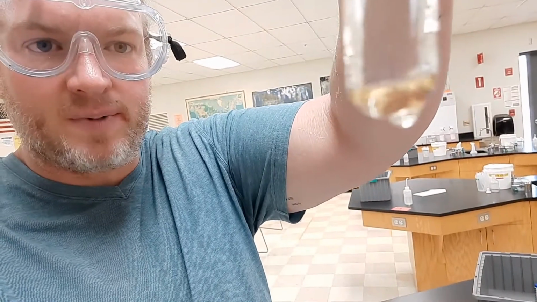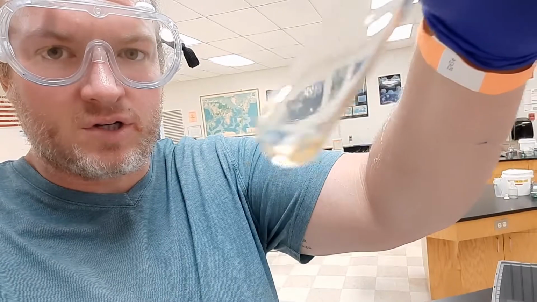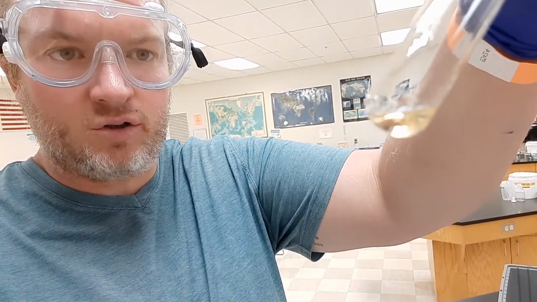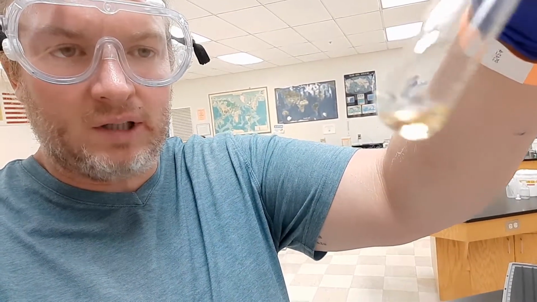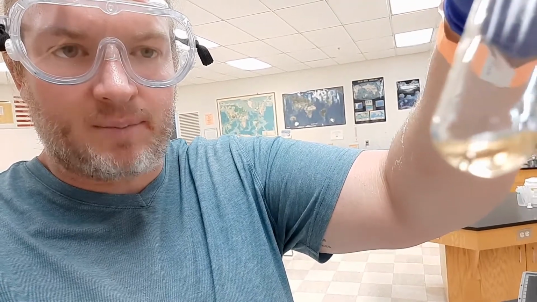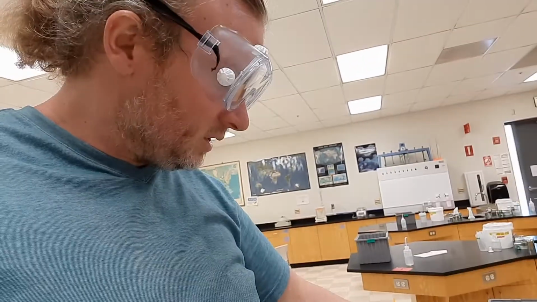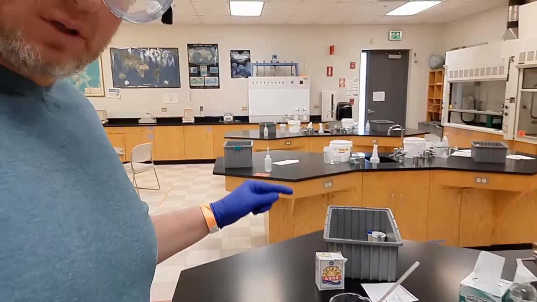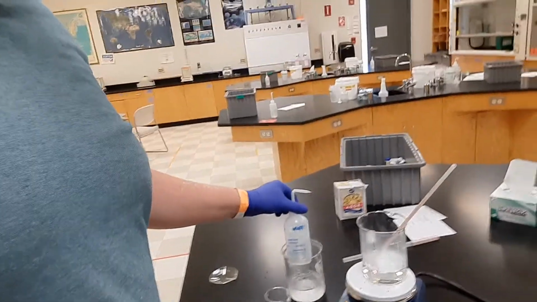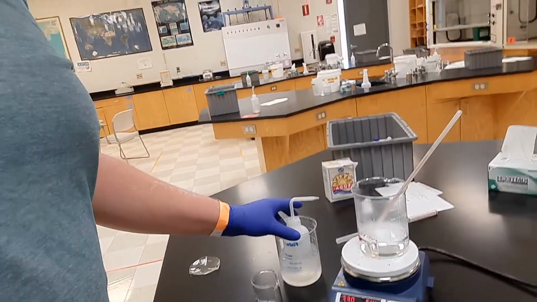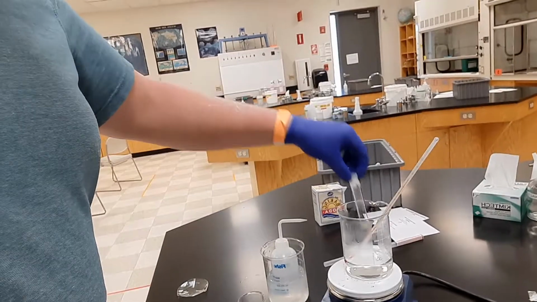And we see that there's been a color change, and I hope you can almost see, try to get in focus, there are 2 layers formed. The layer on the top is our product. Now, before this thing even went in the hot bath, you should have done this as well. Put some distilled water on ice so you have some cold water. Now, this reaction is over.